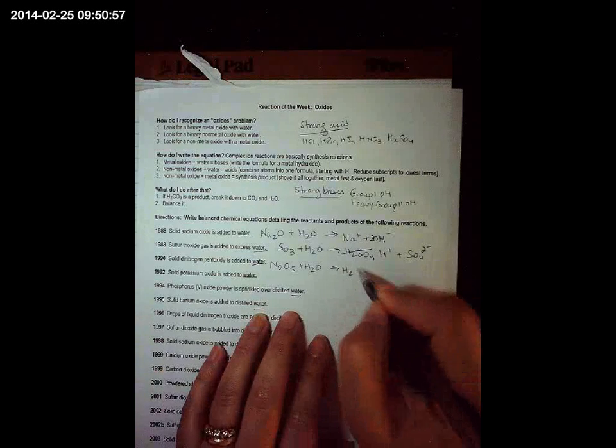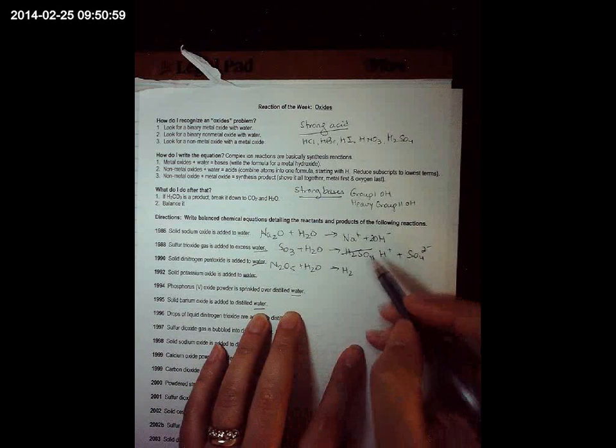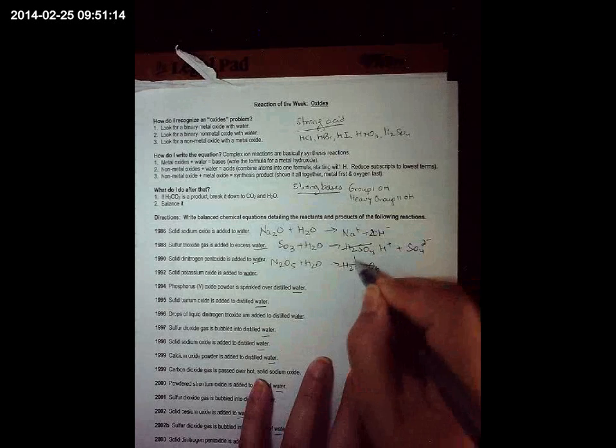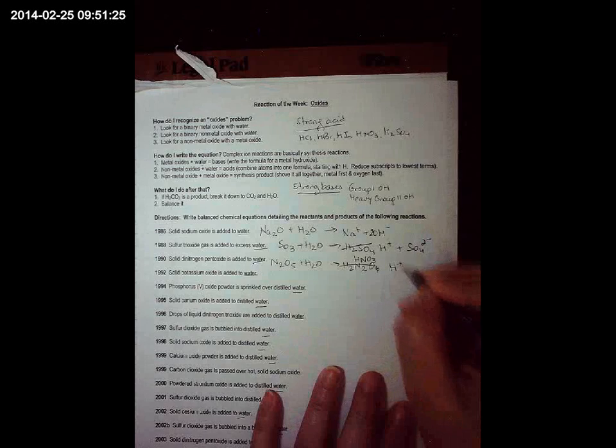H2, keep going, N2O6. What do you know about these kinds of compounds? You can certainly reduce those subscripts. And if you reduce those subscripts, what do you end up with? HNO3. Is that a strong acid or a weak acid? Strong. So what should you do with it on the right-hand side? Break it apart into H plus and NO3 1 minus.